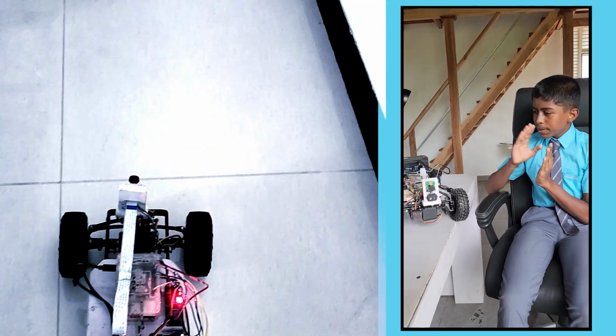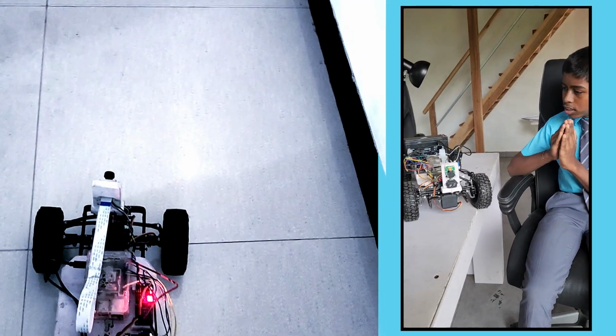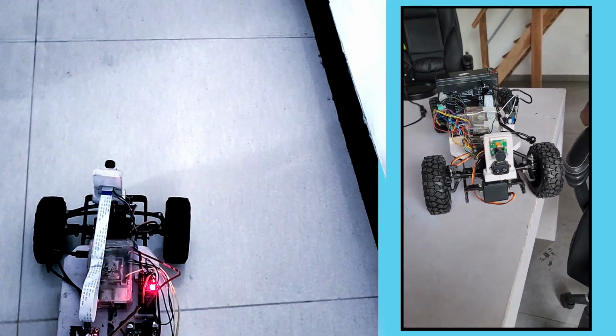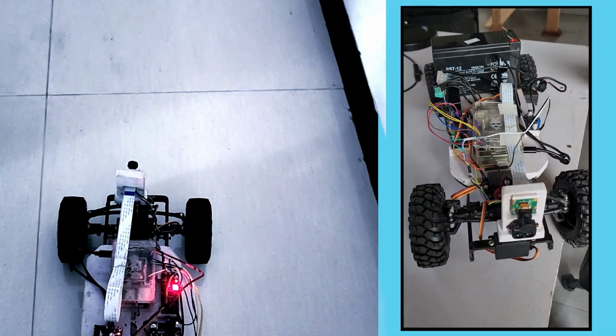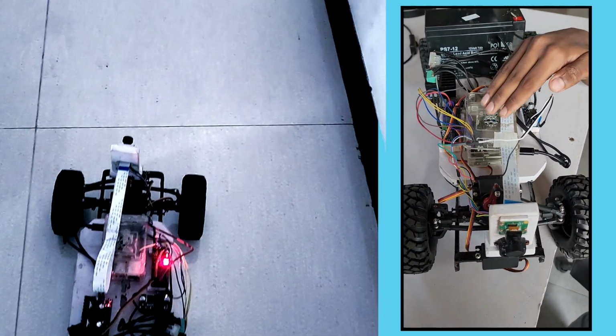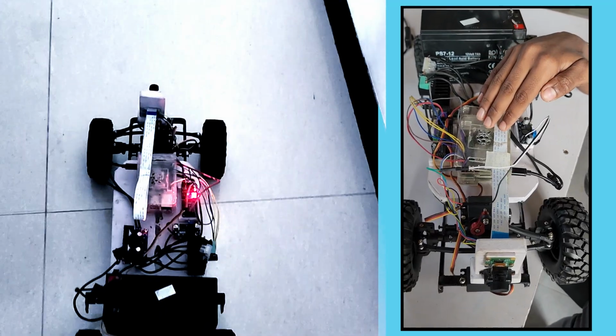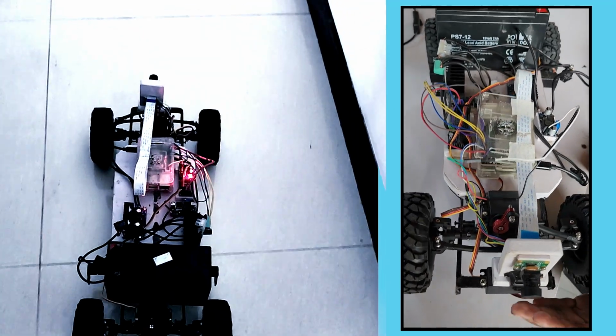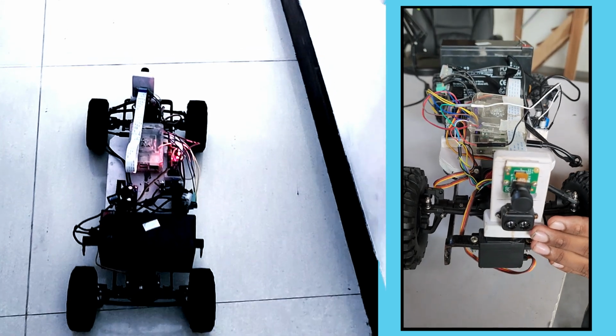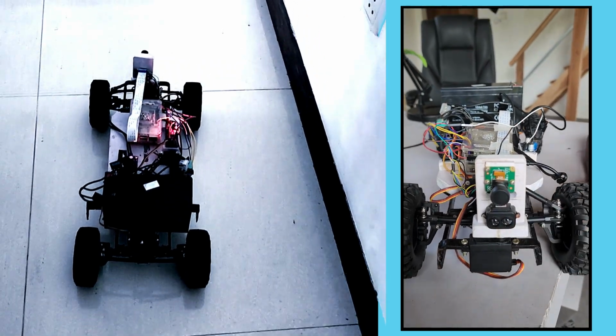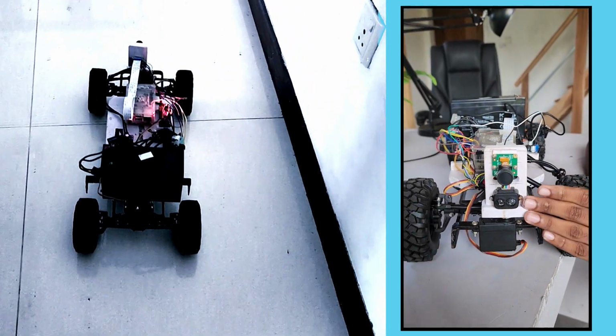So now, let me explain the parts of this car. So the main part of this car is the brain. It's a Raspberry Pi. So inside this, there's a code which acts as the brain of this car. And over here, we have a sensor. It's a LiDAR sensor. It is the sensor which detects all the distances.